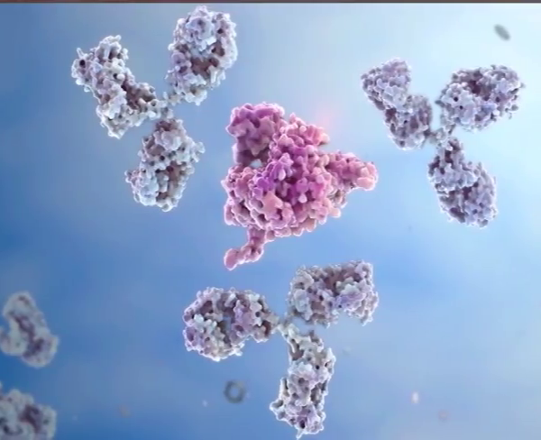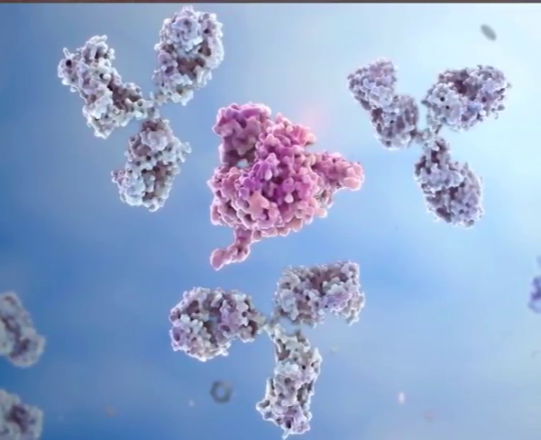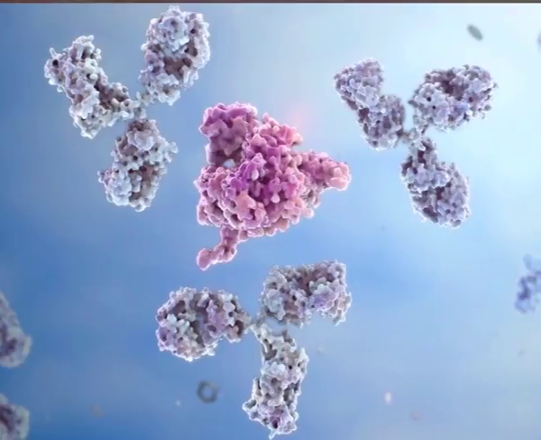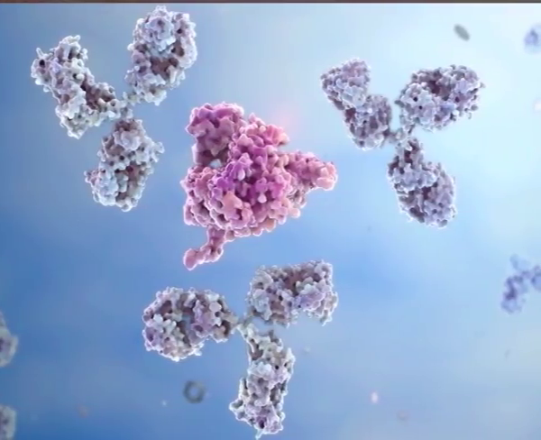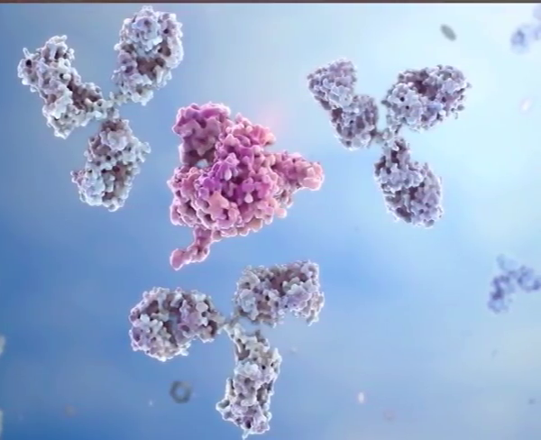Because of this, many different antibodies can be produced, each specifically able to bind many different antigens while sharing the same basic structures. In most cases, an antibody can only bind one specific antigen. In some instances, however, antibodies may bind more than one antigen.